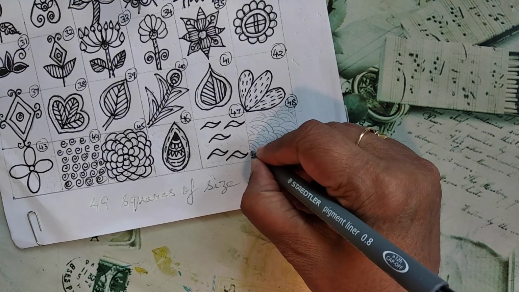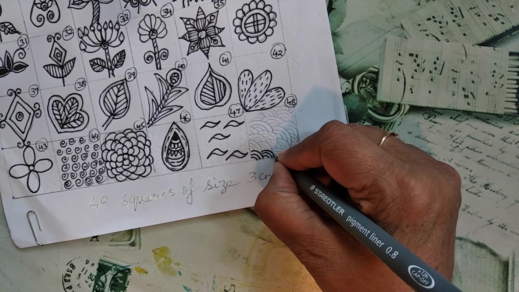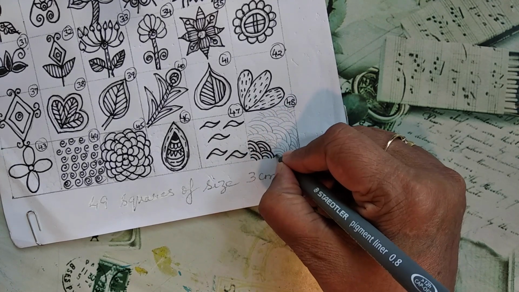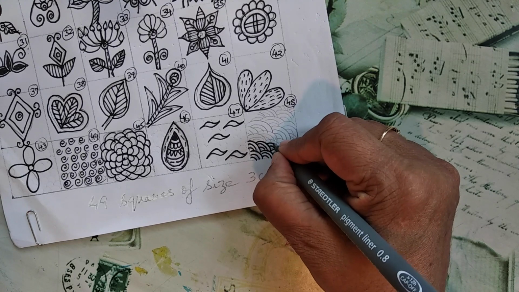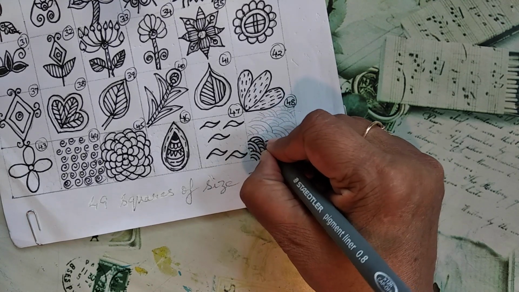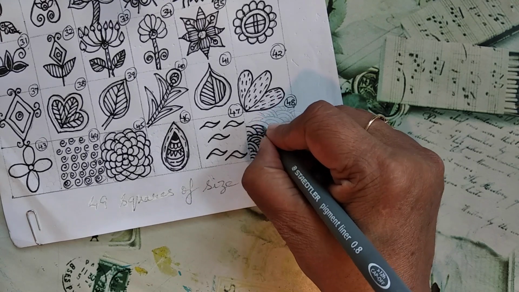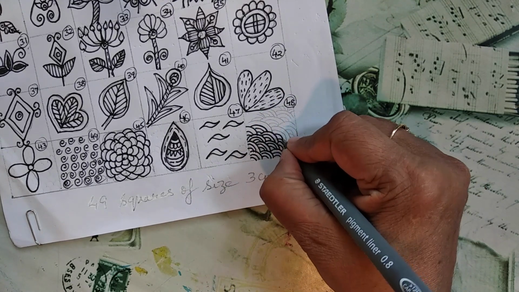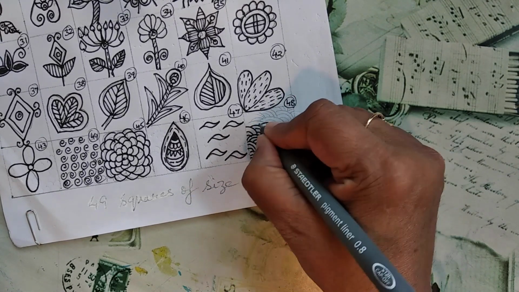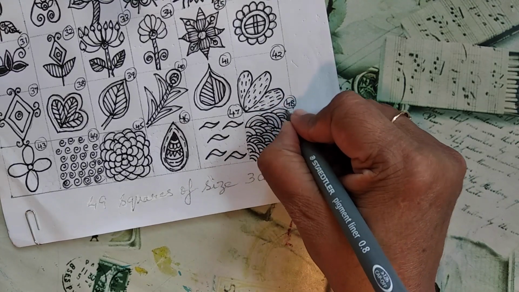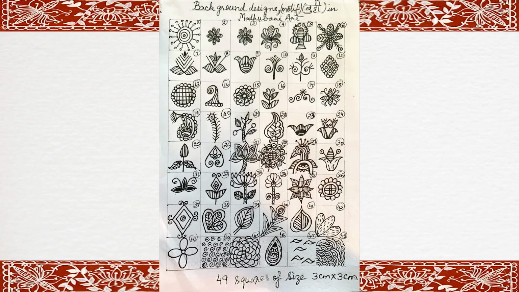And last but not the least, there are infinite designs, but I'm teaching today only 49 designs. We can also fill the background doing like this. 3, 5, 7, whatever number of semicircles we want, keep on drawing and the whole background can be filled. So this way the design will keep on going. I have drawn all these booties.